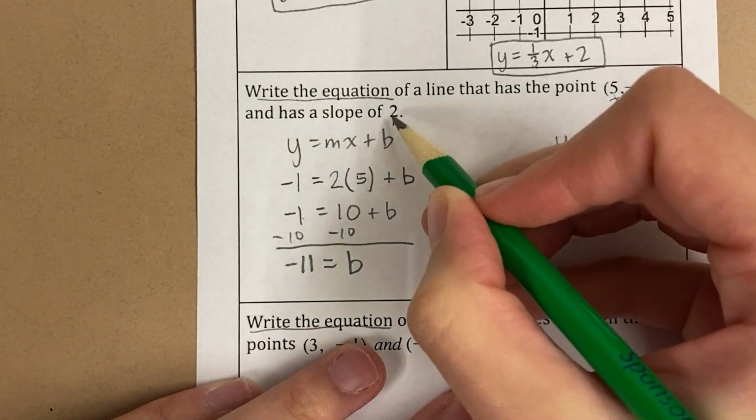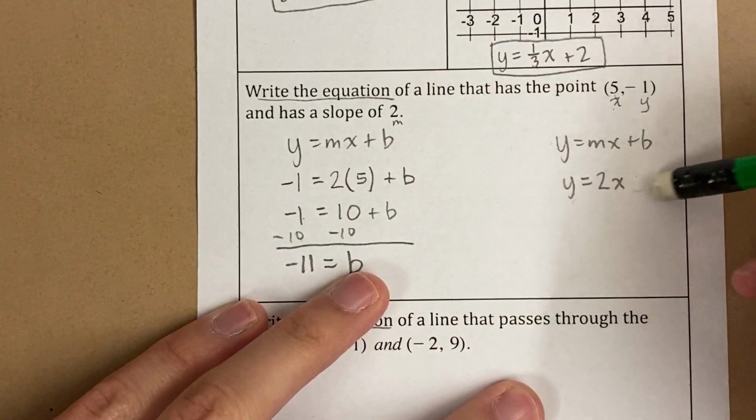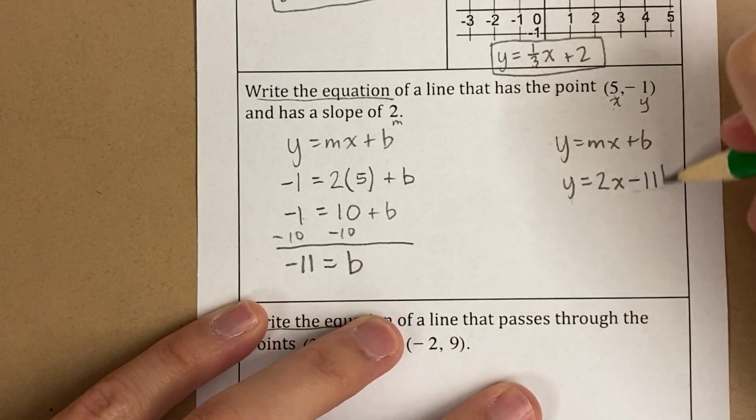So I already had the slope. The slope was given to me. And now that I have the y-intercept, I'm all set.